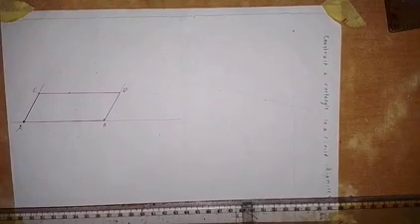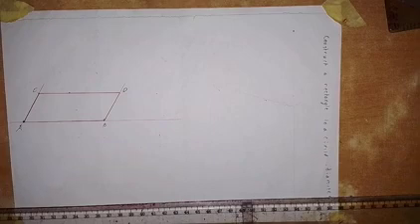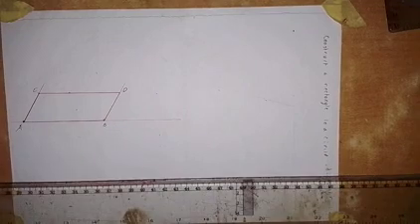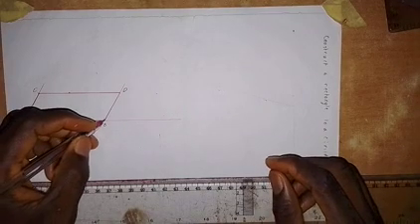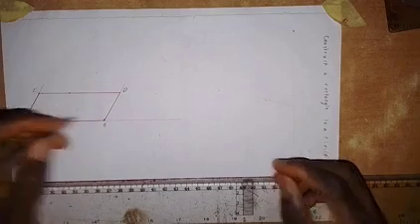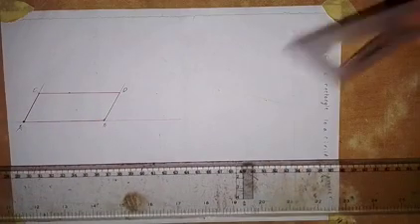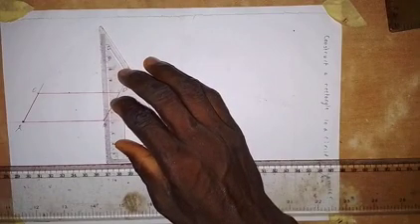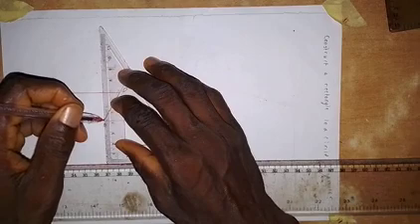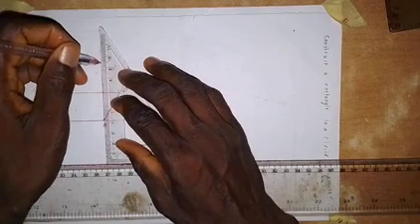So the next thing that we are going to do is that I will take my compass. Before I take my compass, I'm going to erect a vertical line, or a perpendicular line, at this point B. So I will erect a perpendicular line or vertical line at this point B here. So we draw a perpendicular line like this.